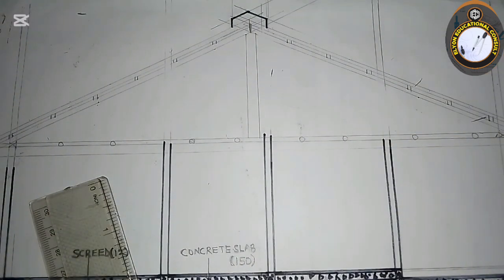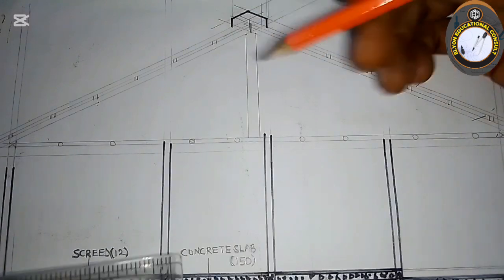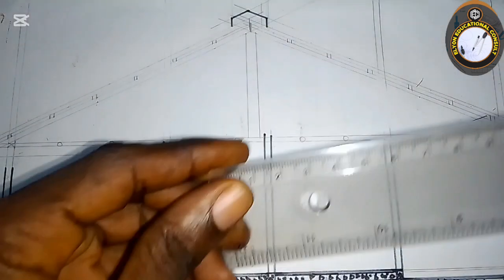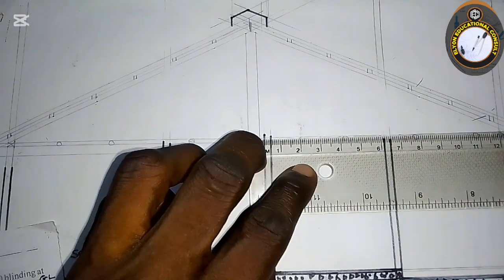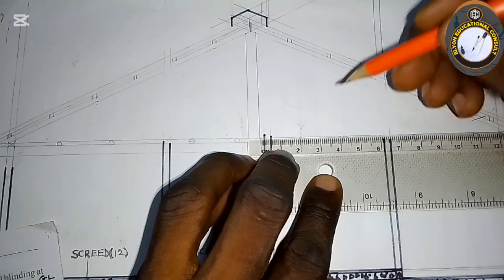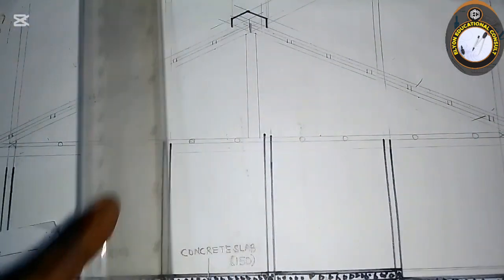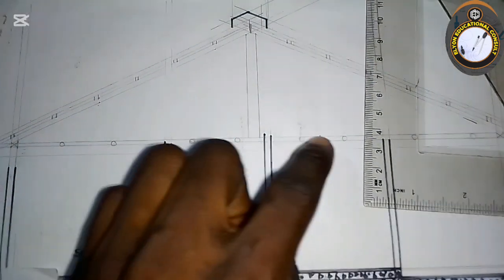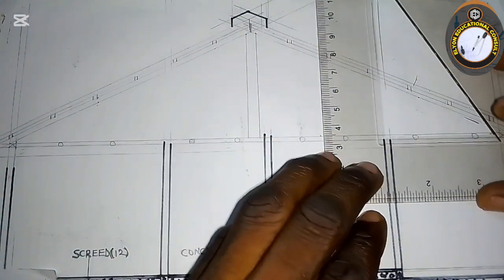So the remaining thing for us to draw now is the struts. To get the struts, from the base of the king post, let's just measure 3, that is 30 millimeter. So let's draw a vertical. Because I just want it to be equally spaced, I will take 3 here, take 3 there, no particular distance from the king post down.